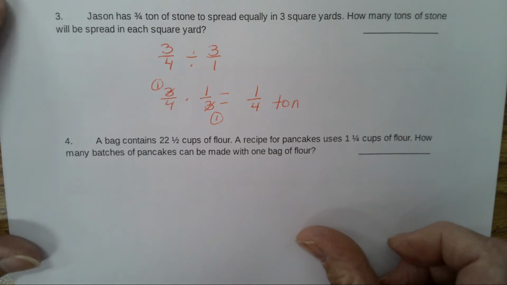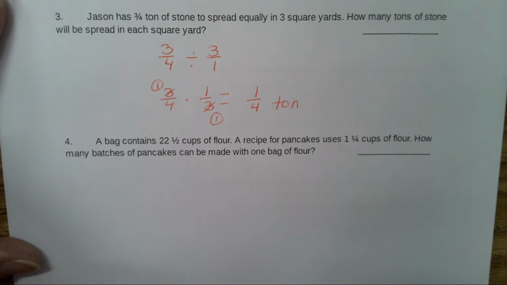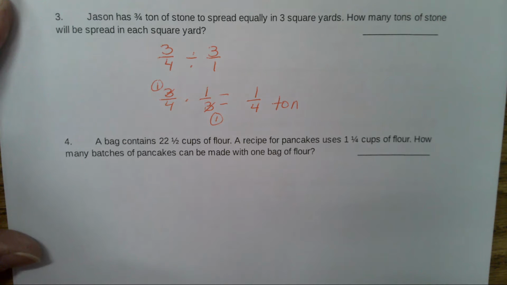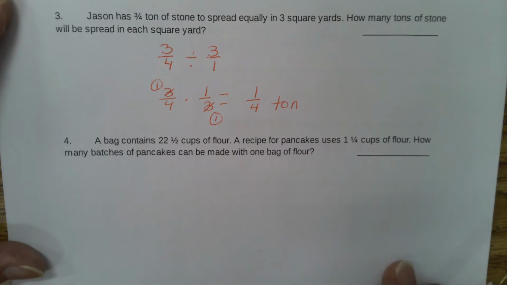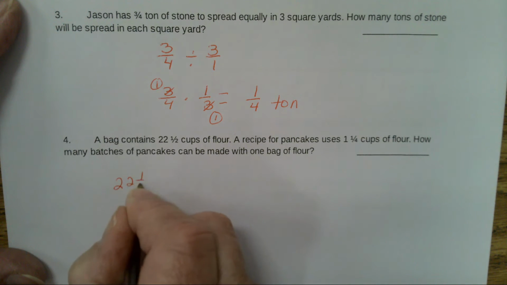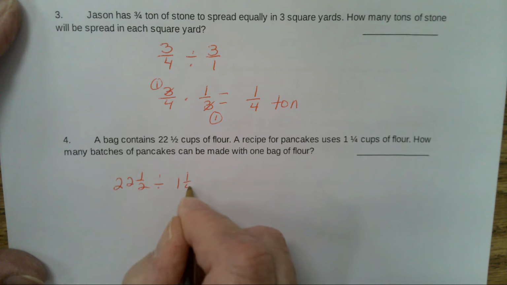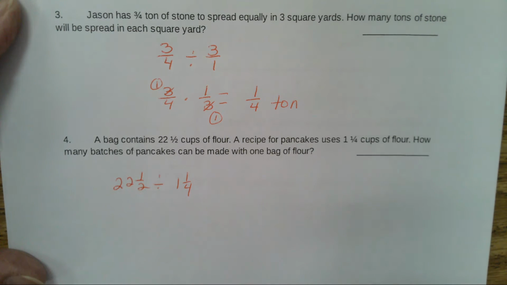A bag contains 22.5 cups of flour. A recipe for pancakes uses 1 1/4 cups of flour. How many batches can be made with 1 bag of flour? This is another dividing problem. 22.5 divided by 1 1/4. Miss Warner, what did you get for this answer?